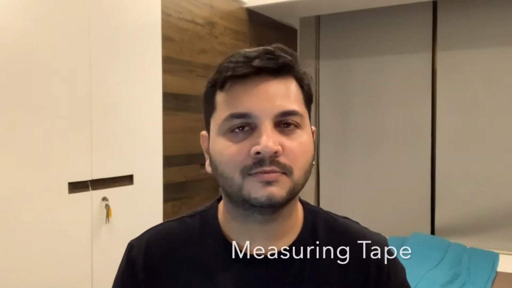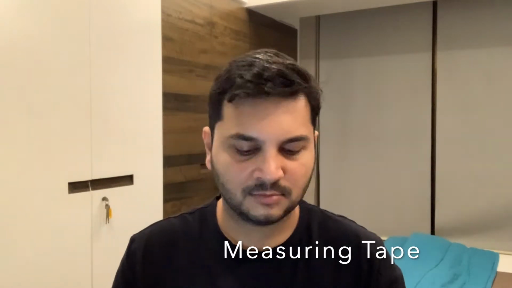Number one is a measuring tape. It looks something like this. You can either buy a 3 meter or a 5 meter measuring tape. I personally prefer a 5 meter because it goes up to almost 16 feet in height. You can also buy a digital measuring tape, which looks something like this, although it carries a higher price tag. You can always find this either on Amazon or Flipkart or any of the hardware stores.